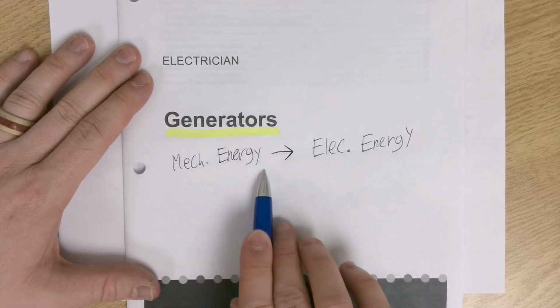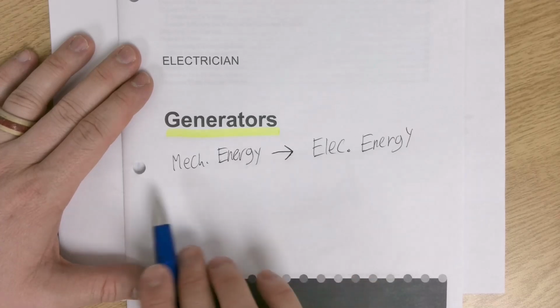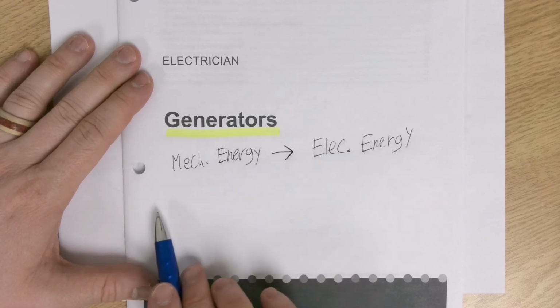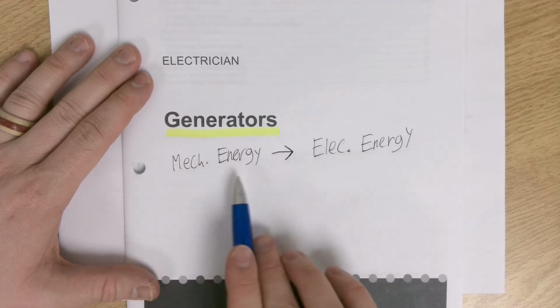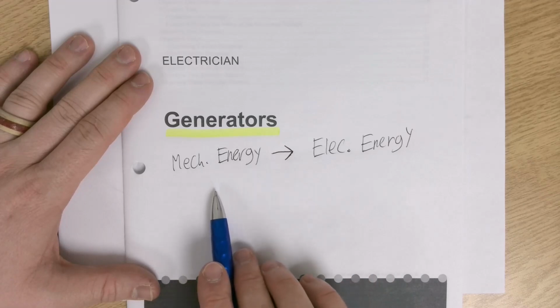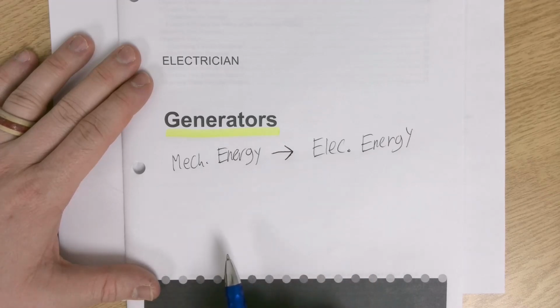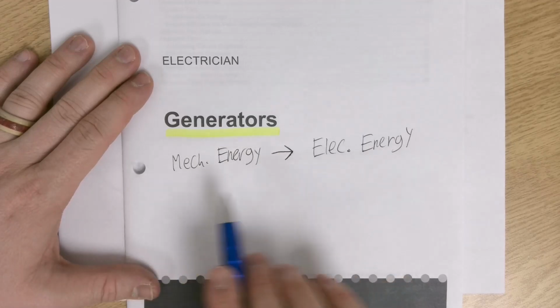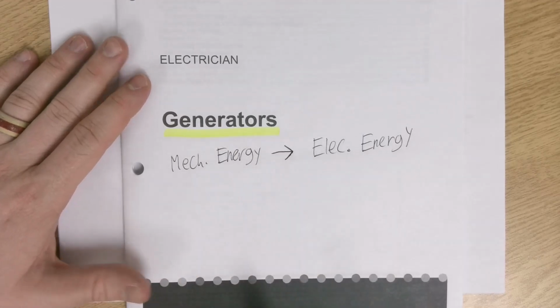So the mechanical energy would be the two-stroke engine, or whatever kind of motor is turning the armature of the generator or spinning something. You could also use big flows of water. That's how hydroelectric dams work. They have water, which is our mechanical energy. That's our input energy. And then our output is electrical energy.